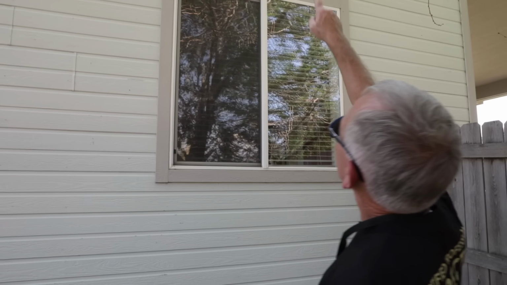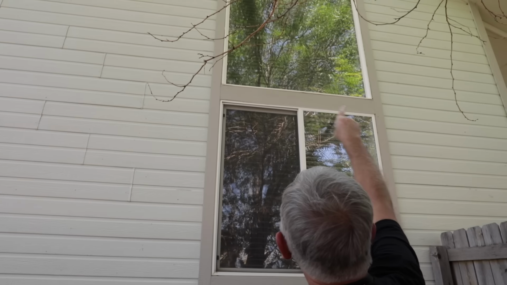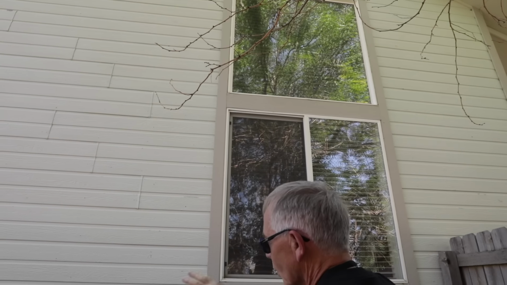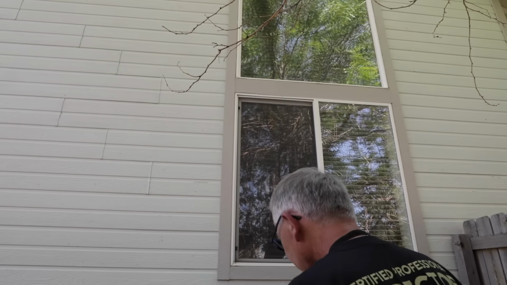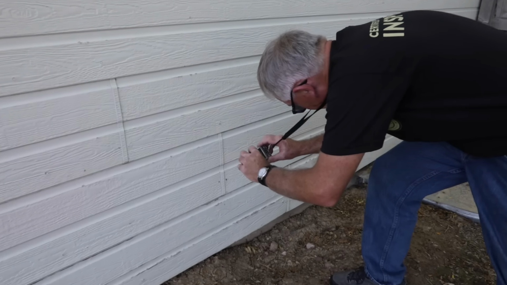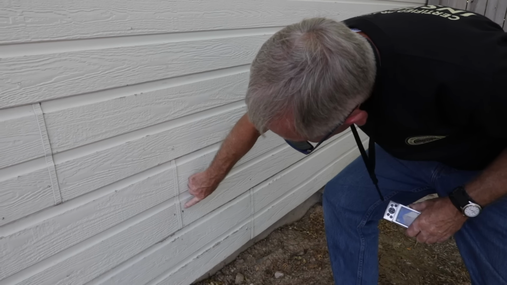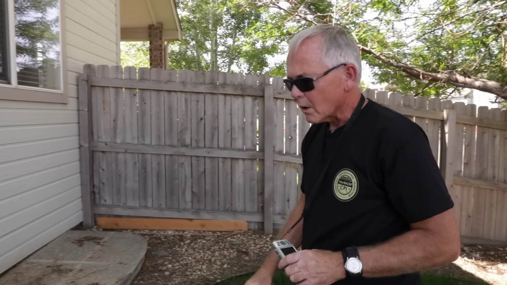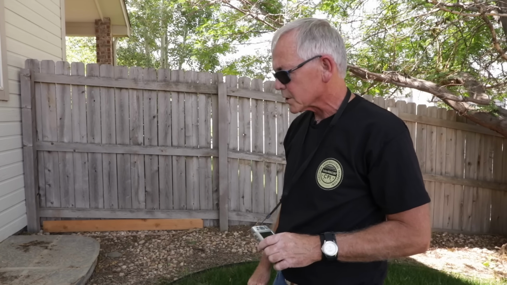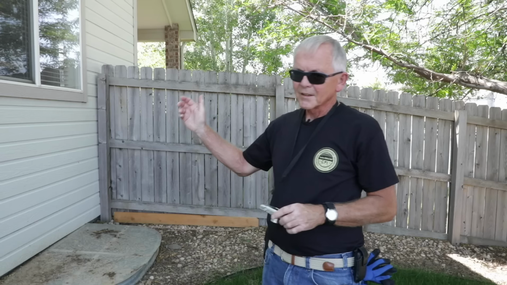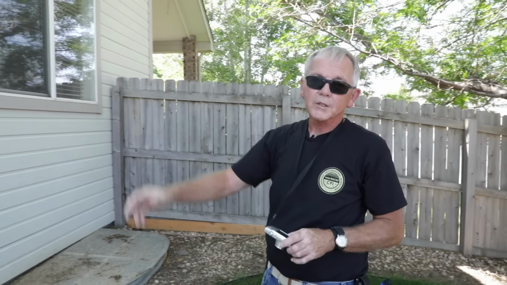I'm also looking for the flashing above all the windows and doors as I'm going through and looking at the exterior. We've got some overdriven nails here in the siding. I probably recommend they get those filled with some caulking. All in all, this siding is in pretty good shape. It just needs some updated maintenance. A little bit of painting and some caulking. This concludes our exterior wall inspection.